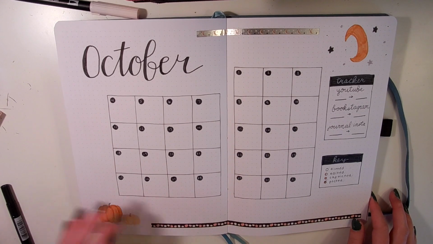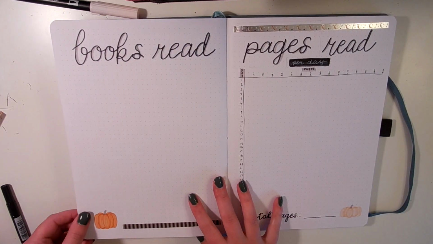So that is the end of my October journal with me. Here's what all of the spreads ended up looking like.